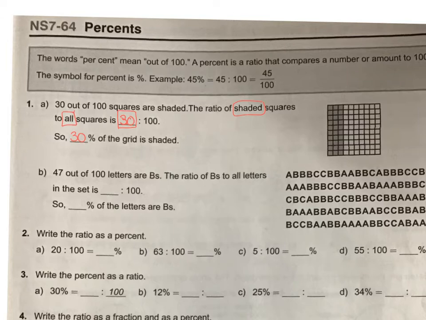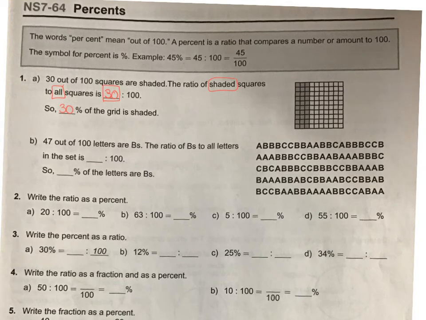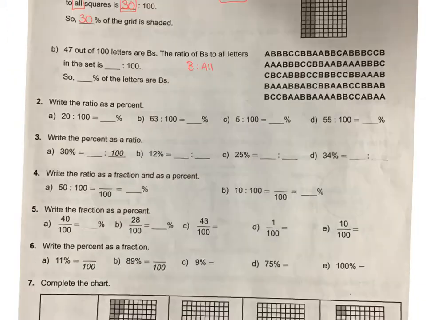I'm going to let you do B on your own, but it's using all of the letters over here. So you'll have to count how many of each letter there are, and you're looking at B's to all of the letters. So if you were to write your ratio, it would be the number of B's to the number of all the letters put together.